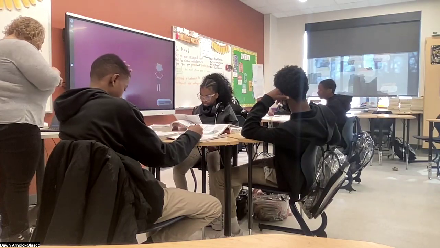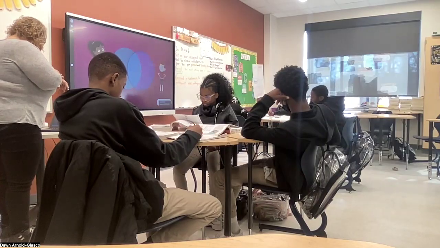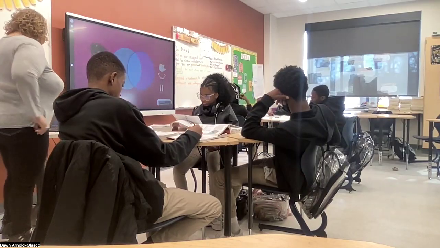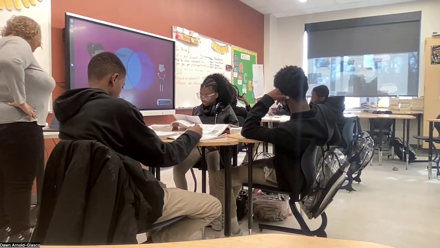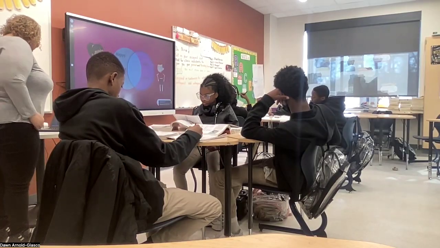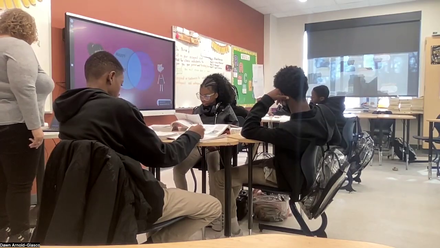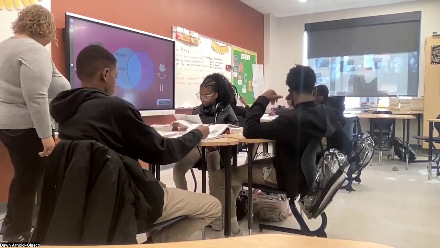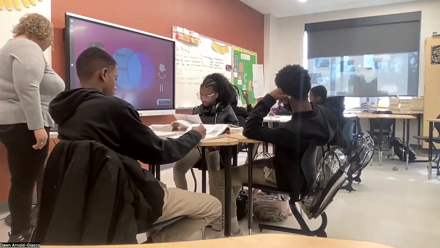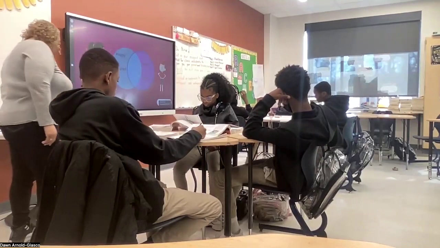When comparing and contrasting characters, we can always use a Venn diagram to help us organize our thoughts about these characters. In this slide, you'll see an example of how on the left, I put the character traits that fit the character on the left, and on the right, I put the character traits that fit that character.